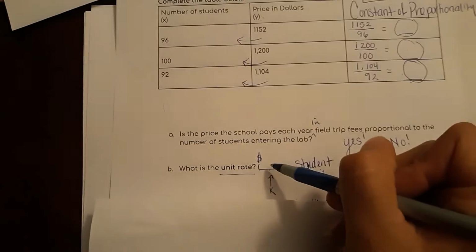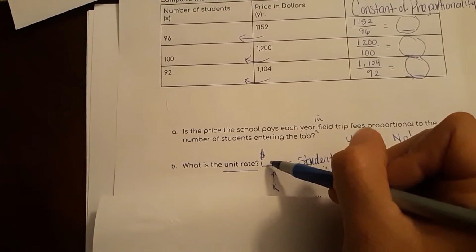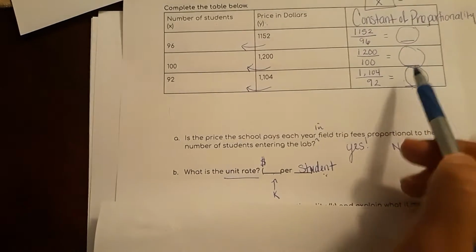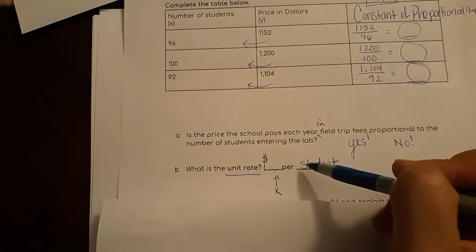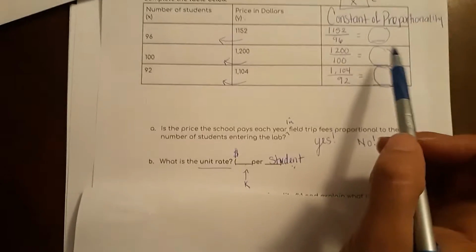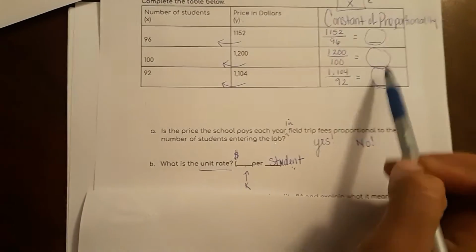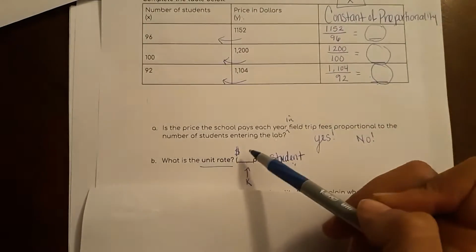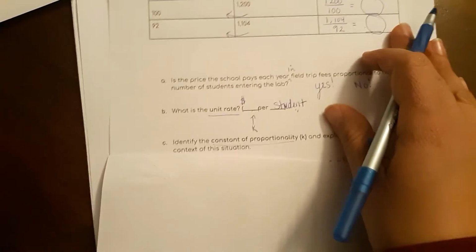Well, k is going to go in here, the constant of proportionality. So whatever number you got here, that goes in our unit rate. That's going to be part of it. So again, that is why you need to divide these to find the constant of proportionality.